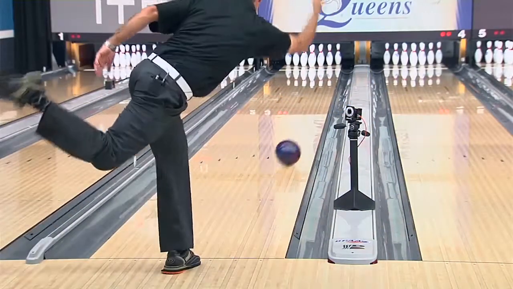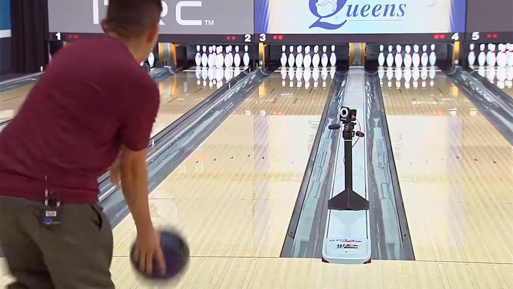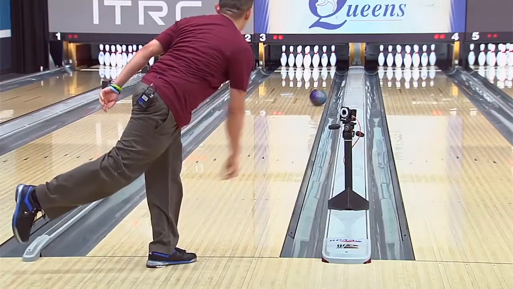But not all bowlers start that way. We have bowlers that'll start with the ball lower, start the ball higher. We don't want to start changing everyone to do the same thing. It depends on what we see with what their game calls for.